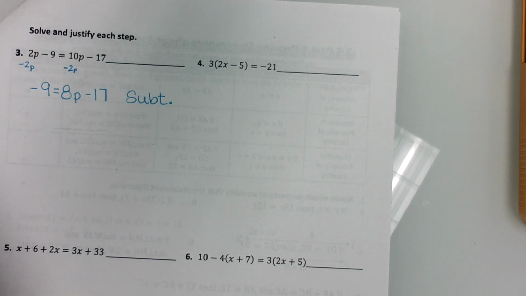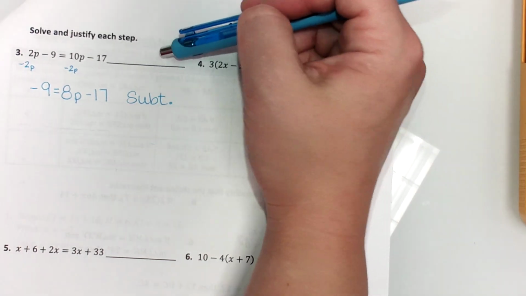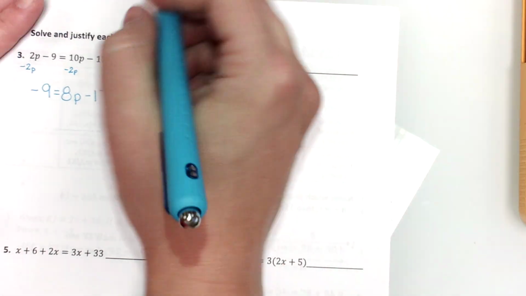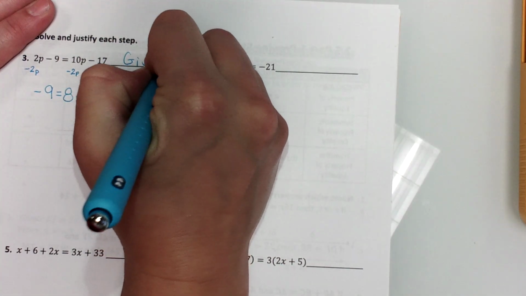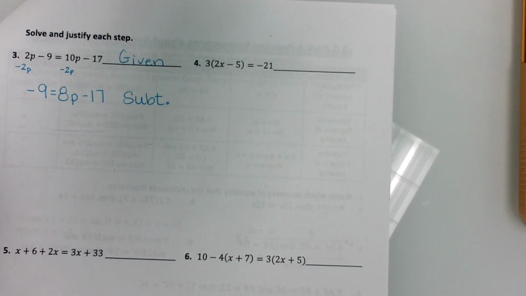Speaking of which, I left something blank here. Aiden, what's this one supposed to say again? Given. Beautiful. So negative 9 equals 8p minus 17. Aviana, what should I do next?